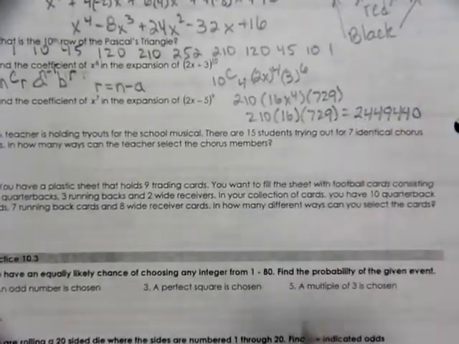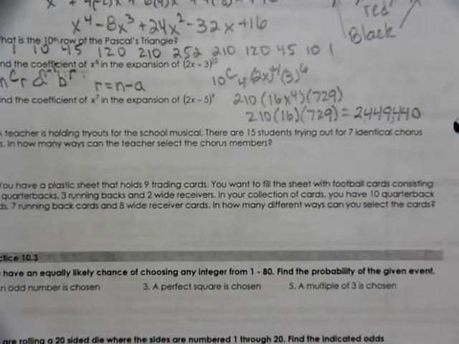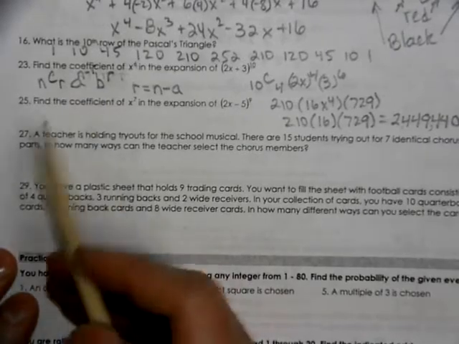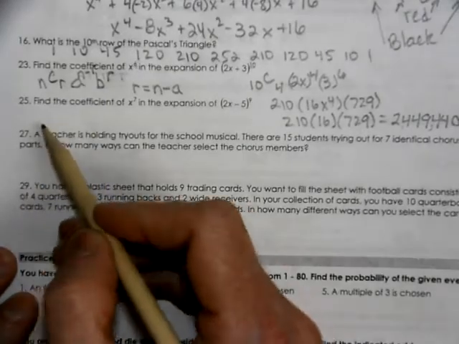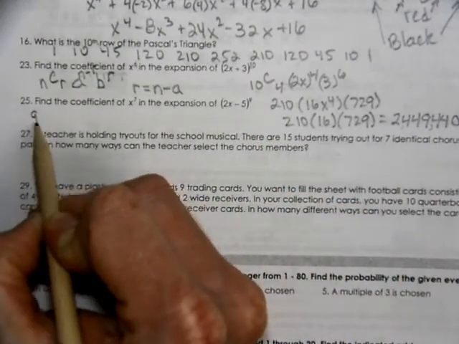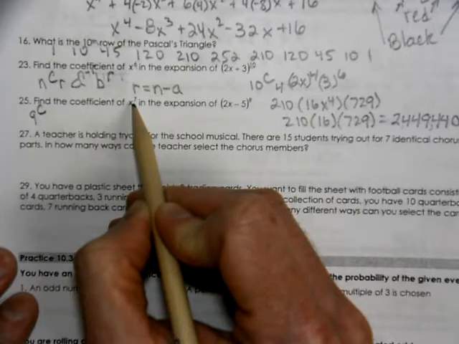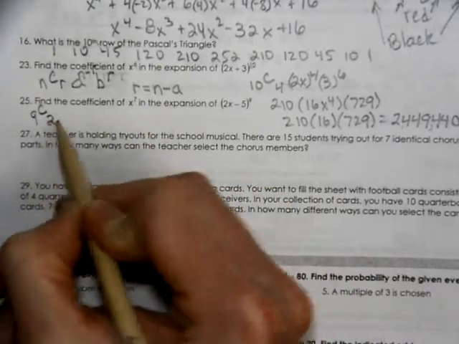So we got 2,449,440. So with number 25, we'll take our 9 minus 7, which is 2.